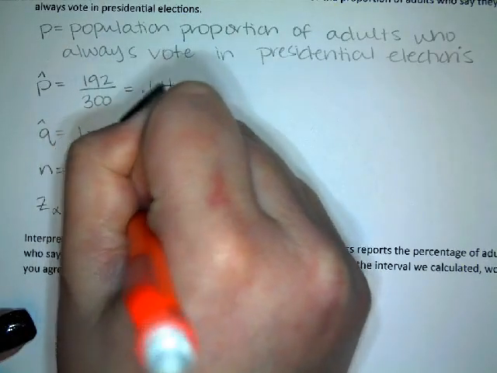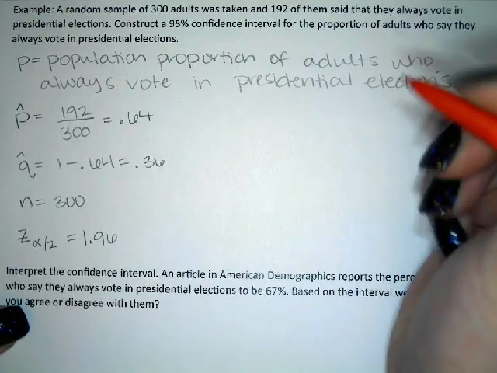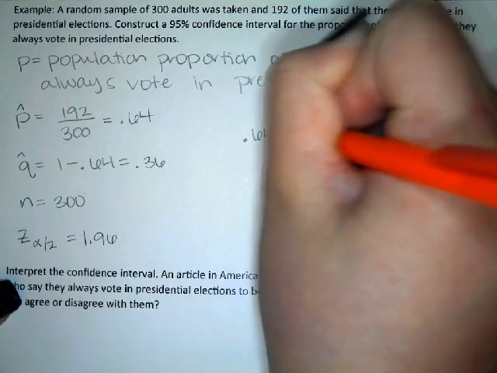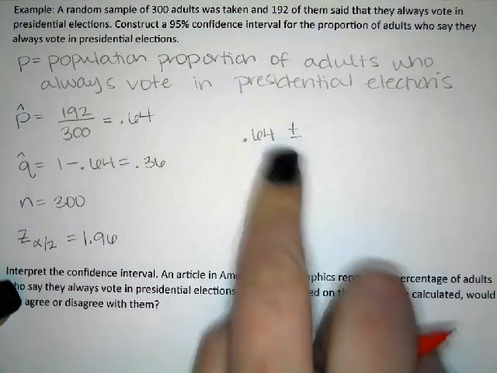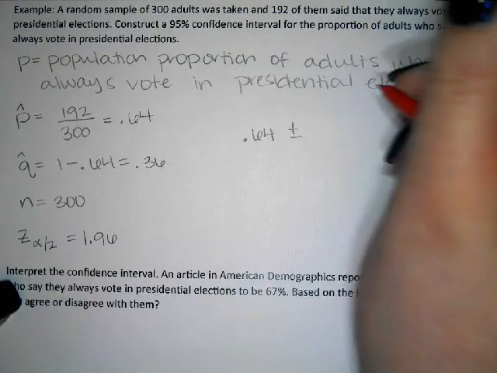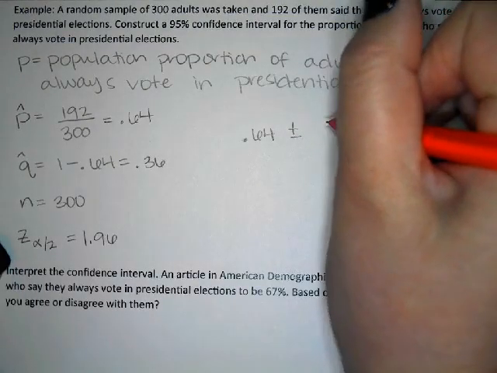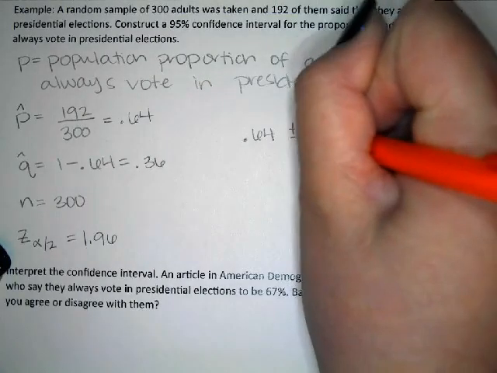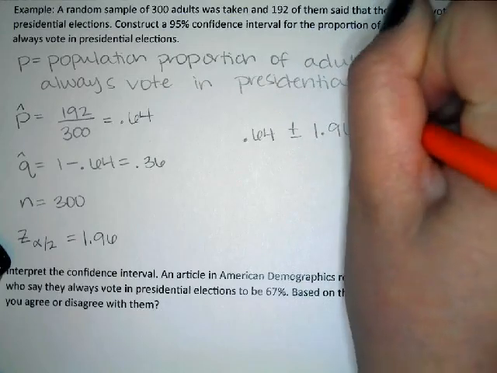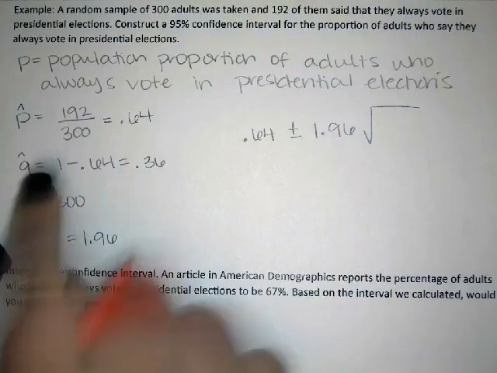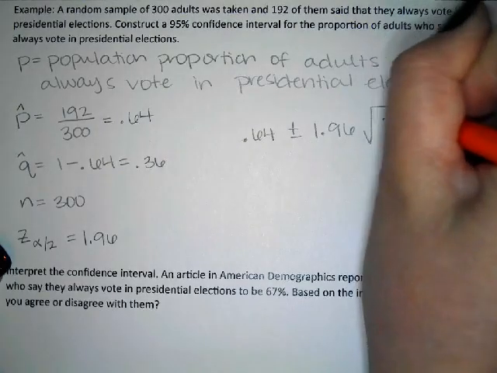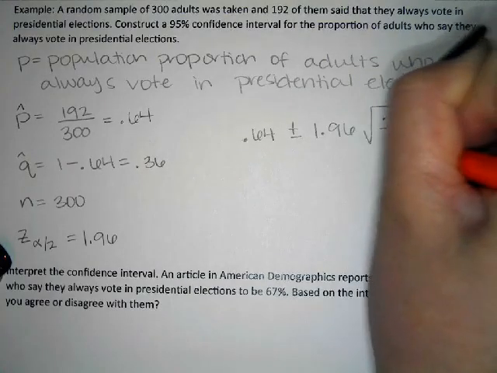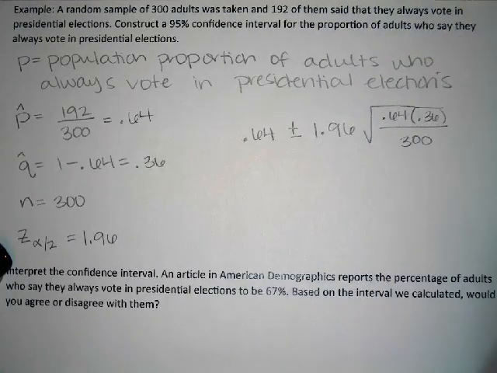Okay, so I'm going to do P hat plus or minus the margin of error, which is Z sub alpha divided by 2, so it's that critical value, times the square root of P hat times Q hat, divided by the number of trials, or the number of people talked to in this case, how big the sample is.